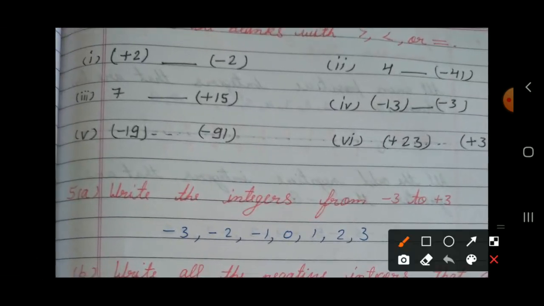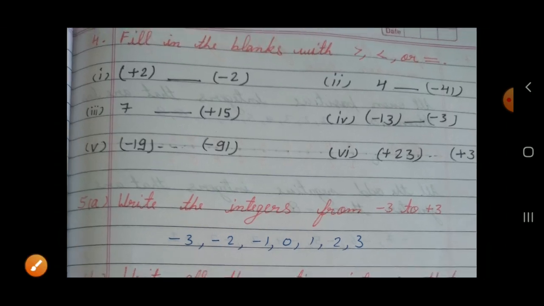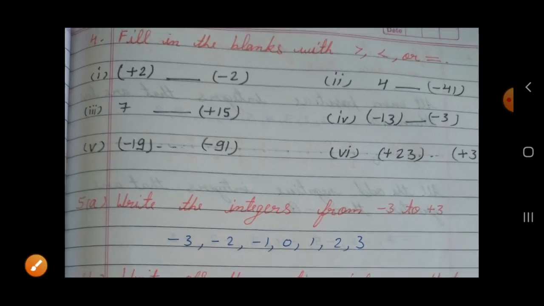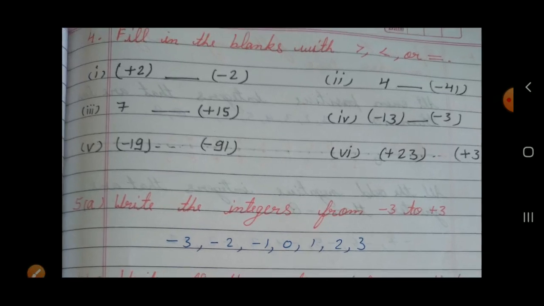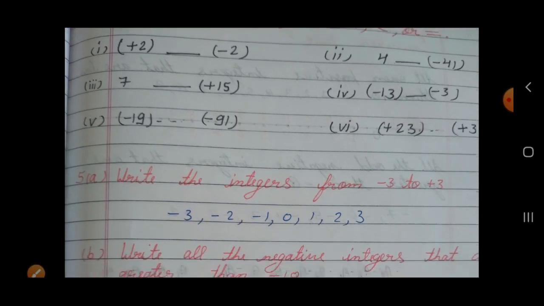Minus 19 and minus 91. Which one will be greater? Minus 19. And in the next, plus 23 and plus 3, both are positive, so the greater number will be greater. Rest part try yourself in question number 4.